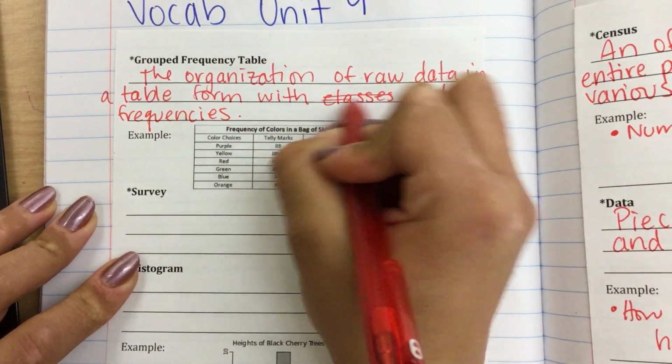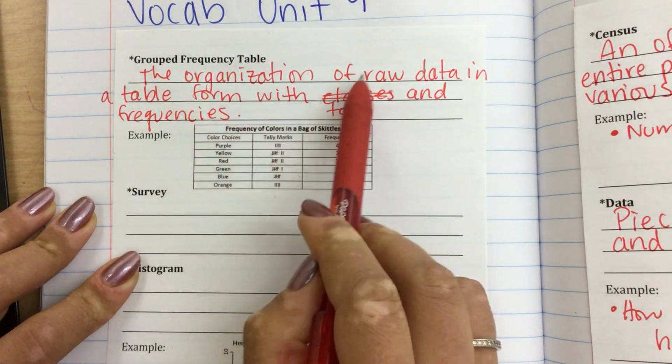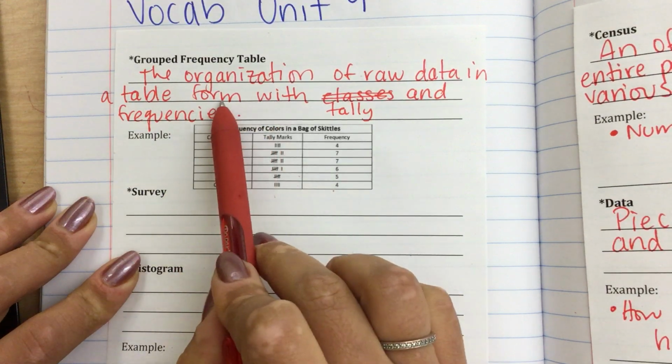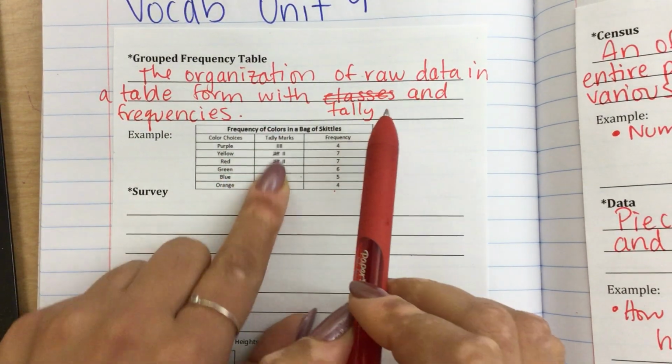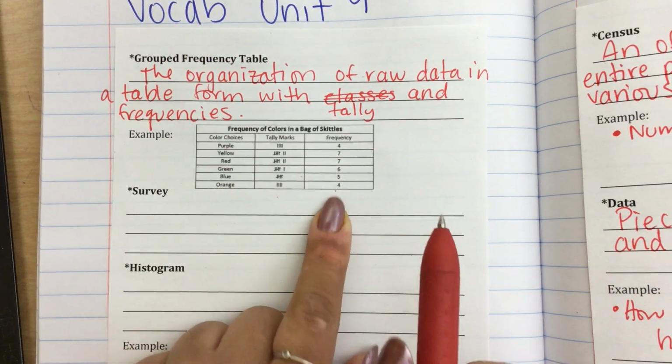These are tallies, and these are our frequencies right here.